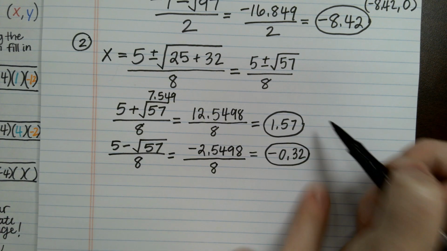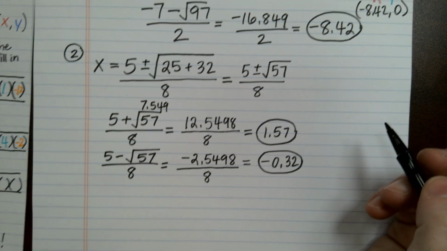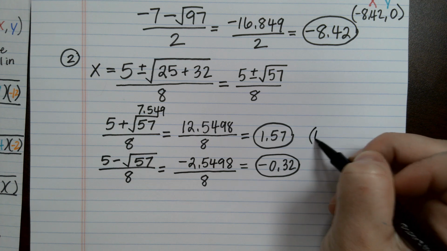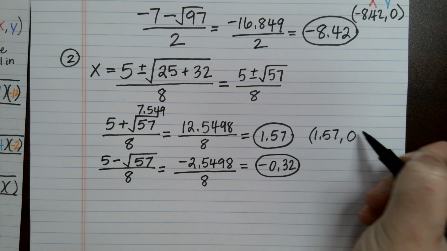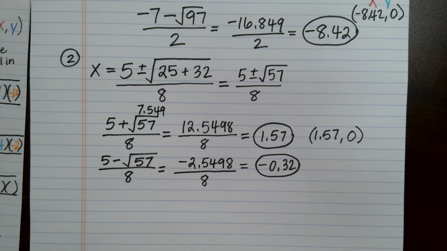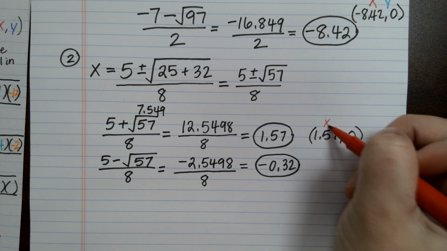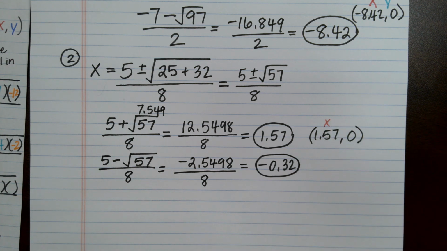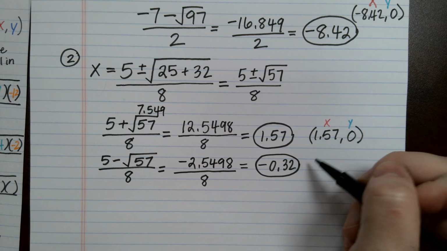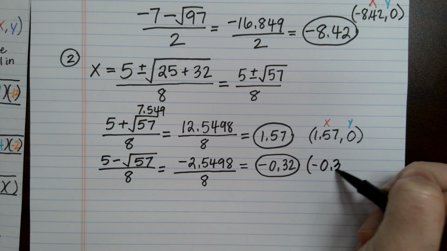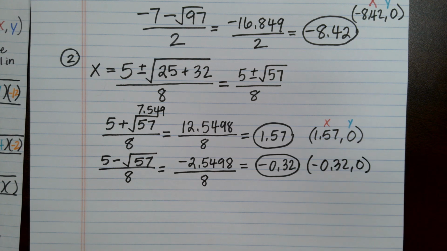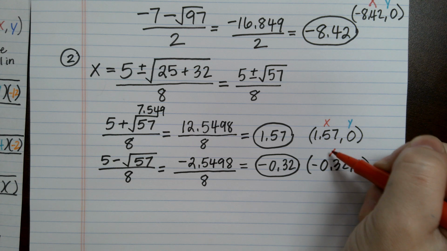Okay. What would I do to write these as coordinates? You go back. 7 for x, and 0 for our y. That's it. You just put a 0 for y, because we just found an x value. There's our y. How about the next coordinate? 0.32. Yes. And 0 for y. Yes. Thank you. Perfect, you guys.